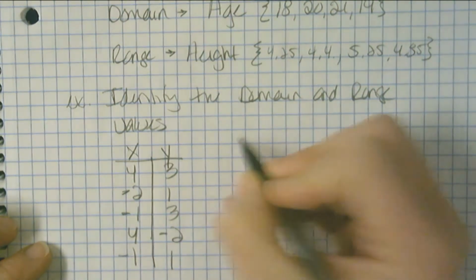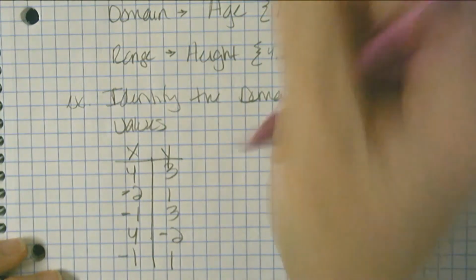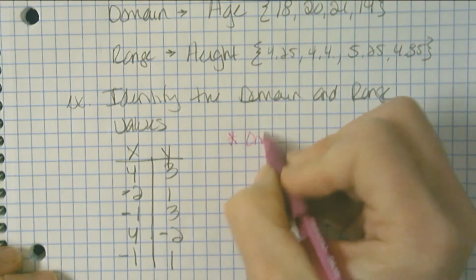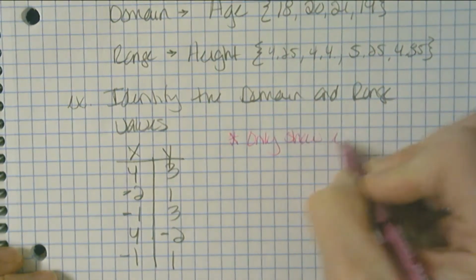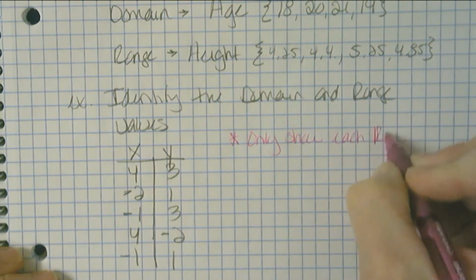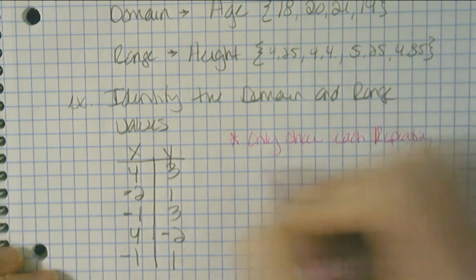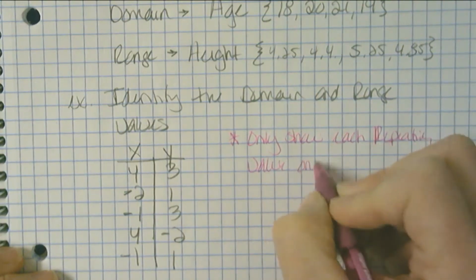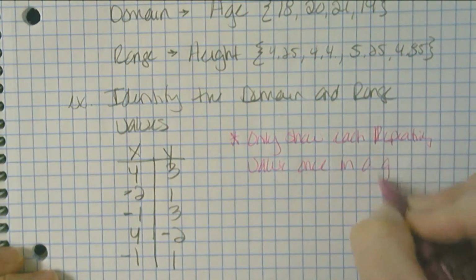This is one of the things I want to point out that I did not state because I didn't have it up here: only show each repeating value once in a group.